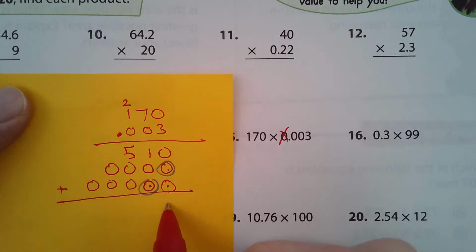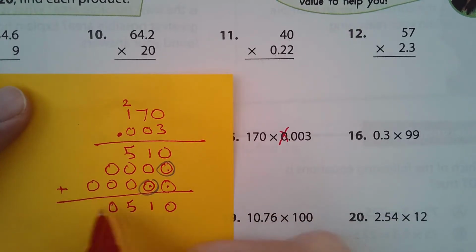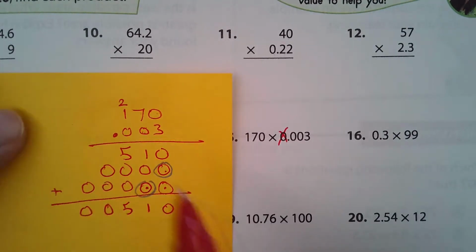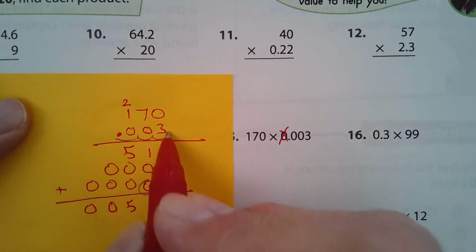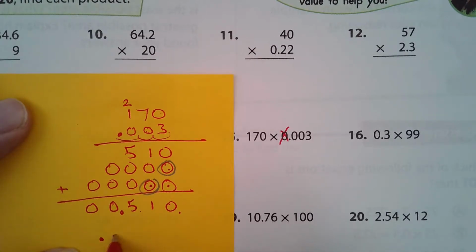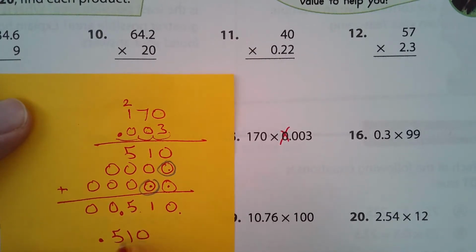So anyways, now you just add it up. So 0, 1, 5, 0, 0. Now, here's what's important. How many places do we need to move the decimal? 3 places. So 1, 2, 3. So the answer is 0.510.